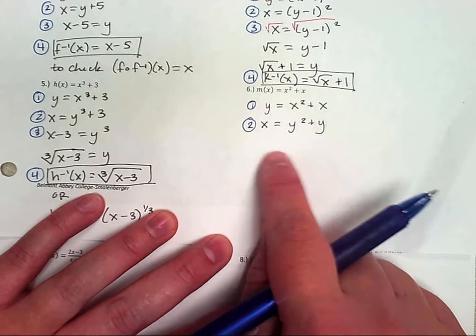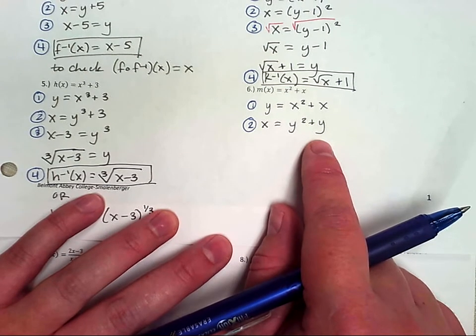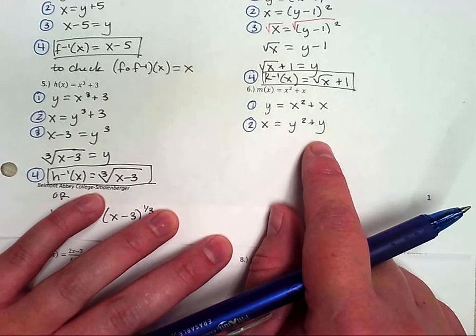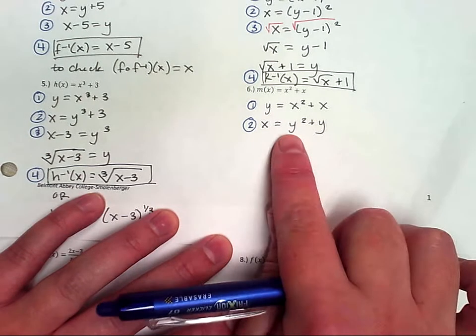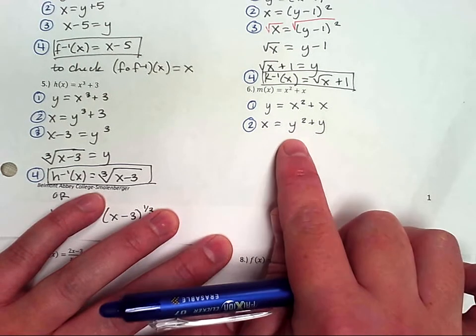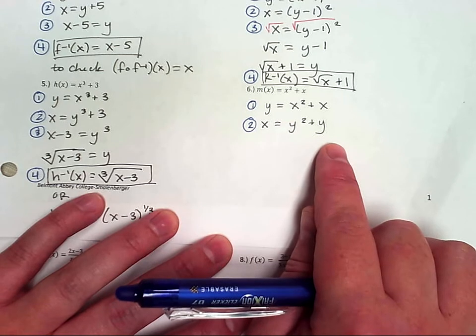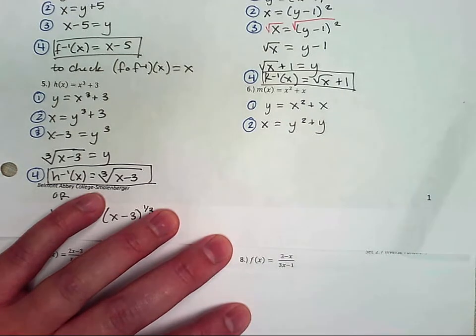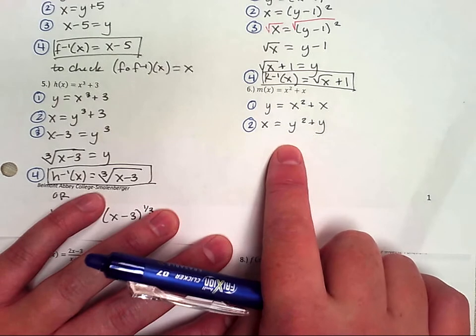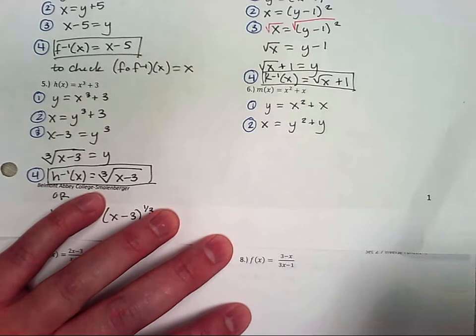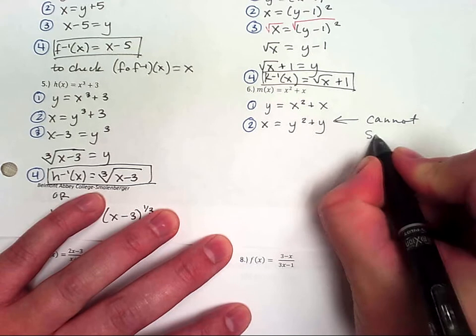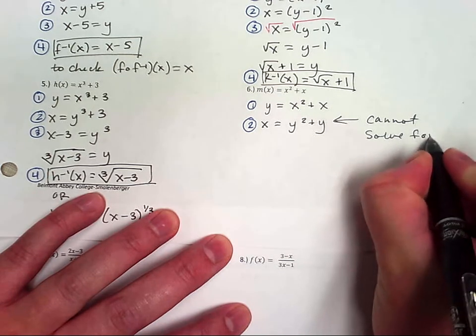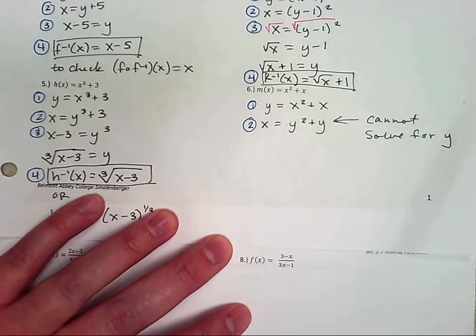Did anybody solve number 2? Solve for y? It's not possible, right? I can't get y equals. If I have y squared plus y, I can't get y by itself for this, right? So don't make stuff up. This is not possible. I cannot solve for y, right? I cannot complete step 3.